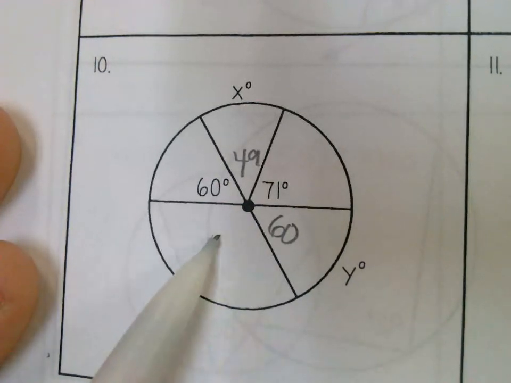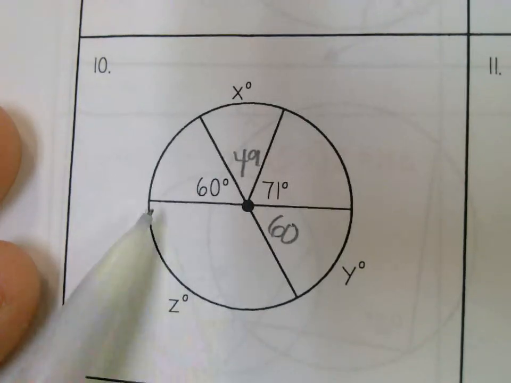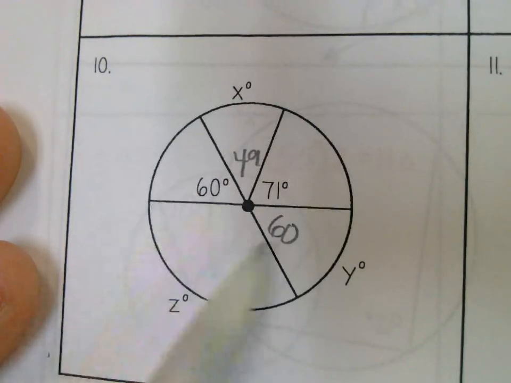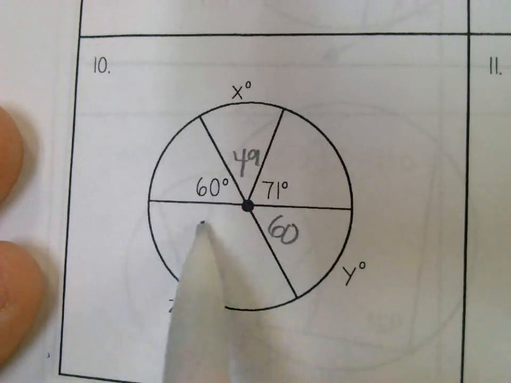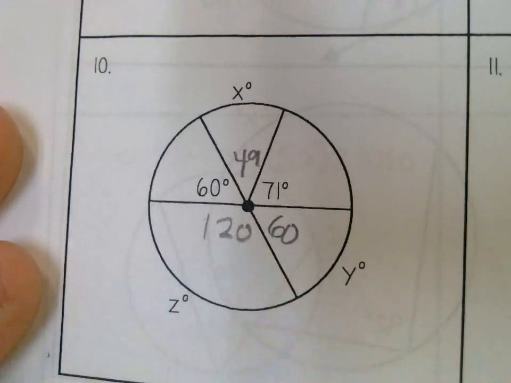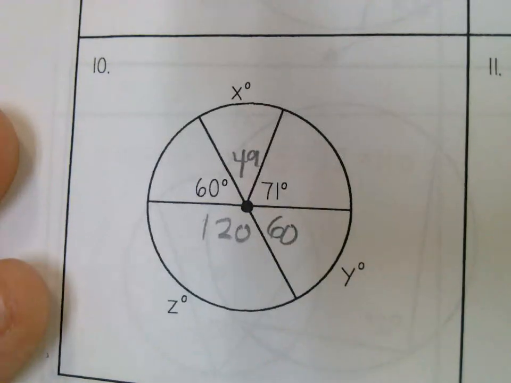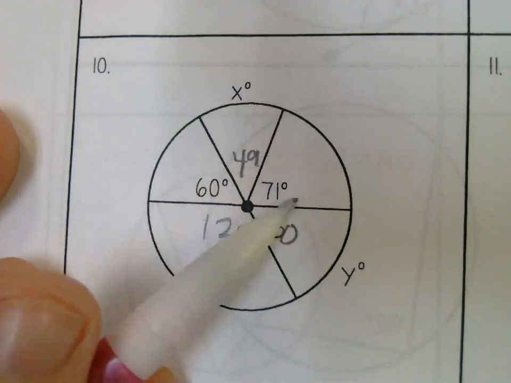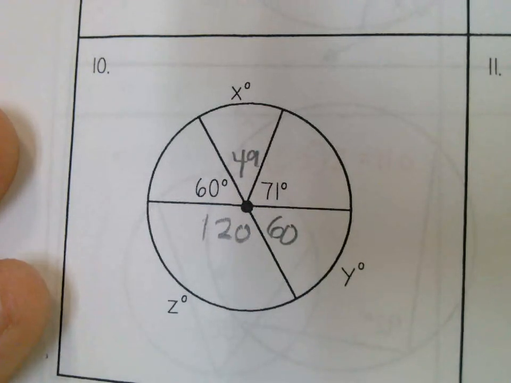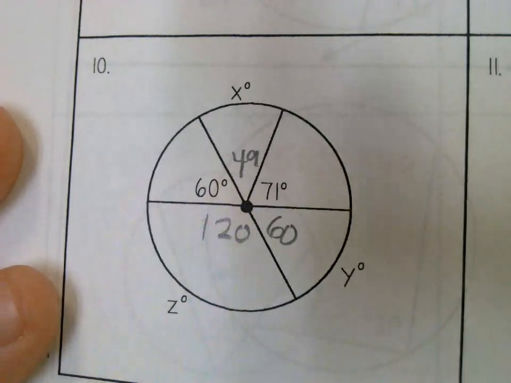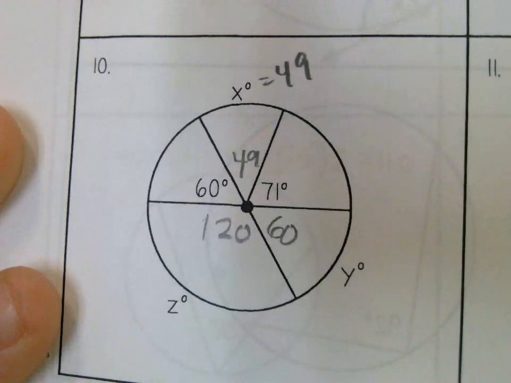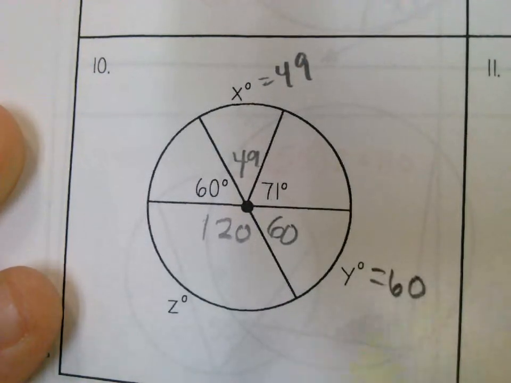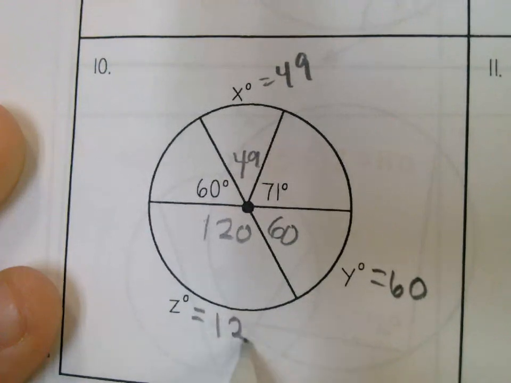And then to find this last one here, what would I do? 180 minus 60, because it makes a straight line here. So 180 minus 60 makes that 120. Yes, or you can do 49 plus 71 equals 120. That would work too, because they're vertical angles to each other. So X here would be 49. Y here would be 60. And Z would be 120.